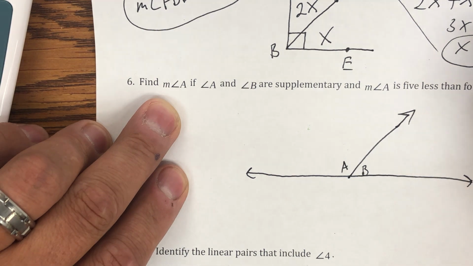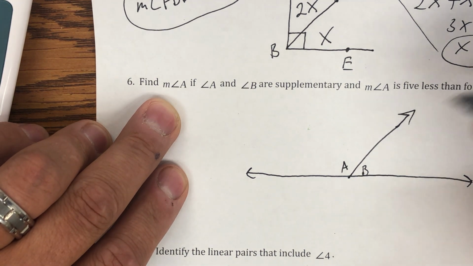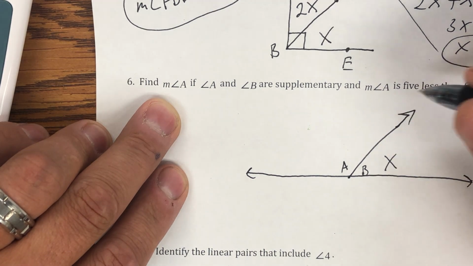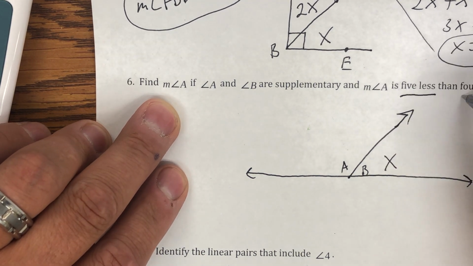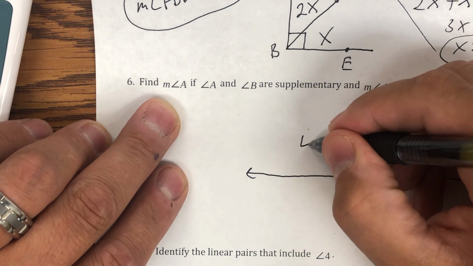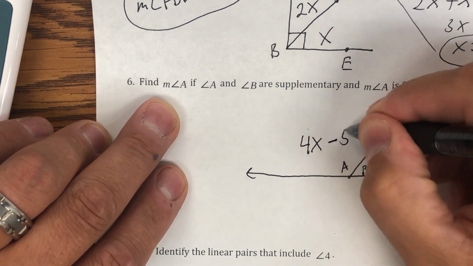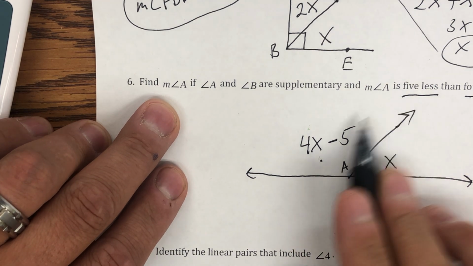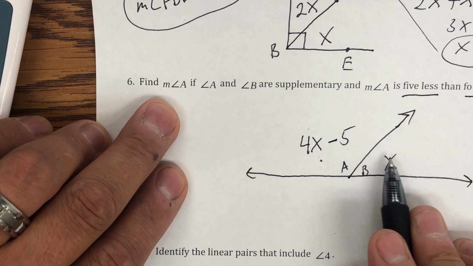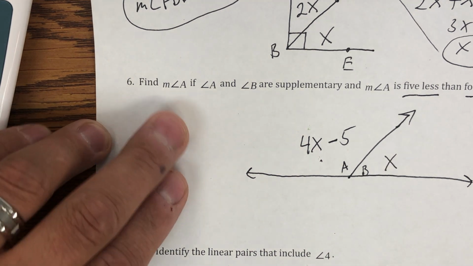Sometimes a picture will be wrong. So A is 5 less than 4 times B. I don't know what B is. We're calling B X. Angle B is X. And if A is 5 less than 4 times X, this one's a little bit tricky. I can't take 5 minus 4X. That's the wrong way. It's 5 less than 4 times B. So I have to take 4X less 5. That's my notation for angle A. Angle A is 5 less than 4 times whatever B was. B was X. It's about as tough a one as you're going to see.